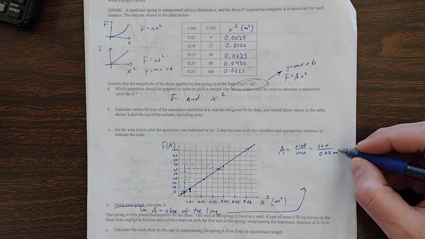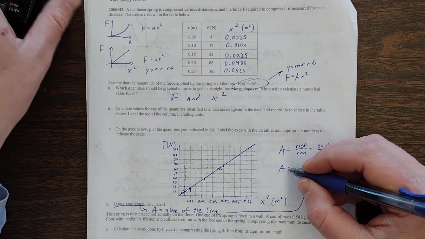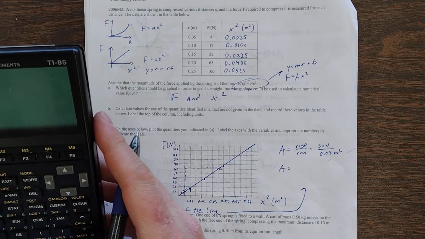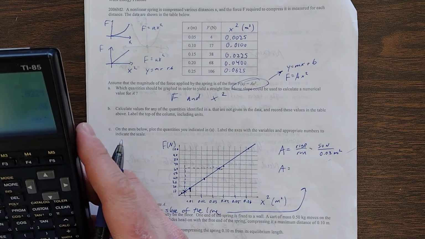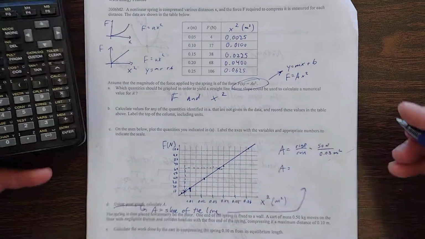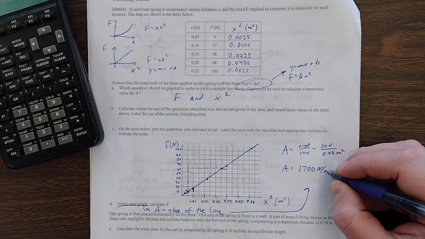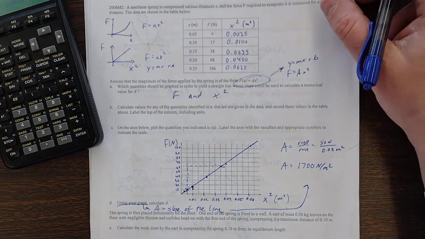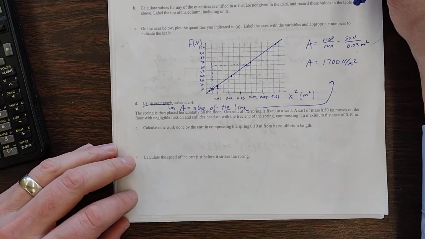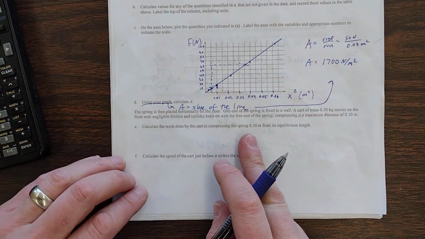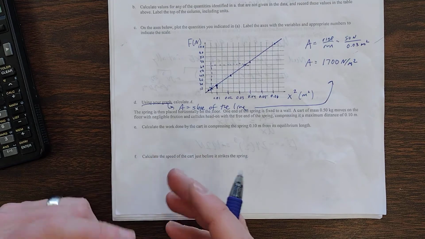0.03 meters squared. So A is 50 divided by 0.03, which is about 1,700 newtons per meter squared. Make sure you put the right units on there. Next part says calculate the work done by compressing the spring 0.1 meters from its equilibrium length.